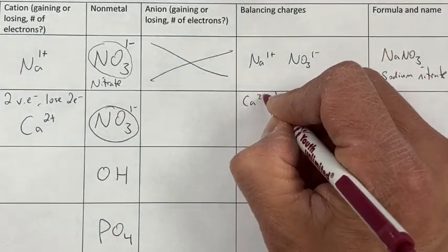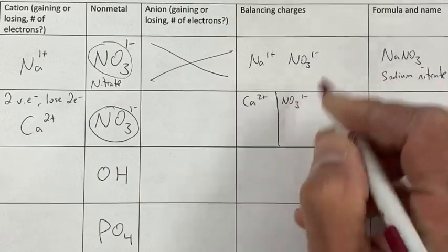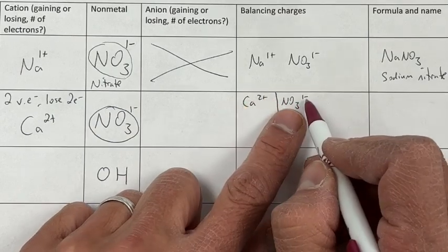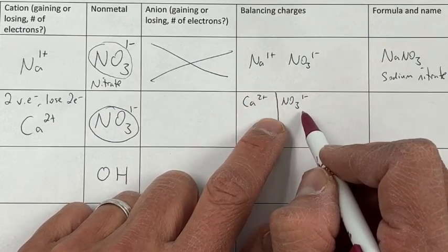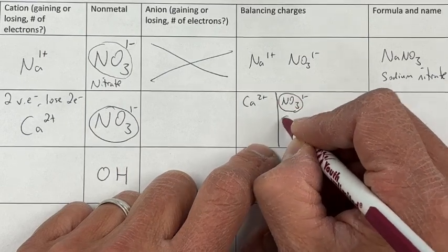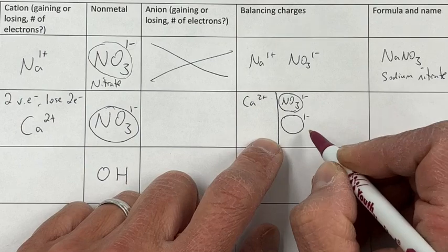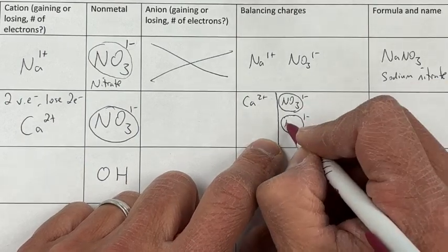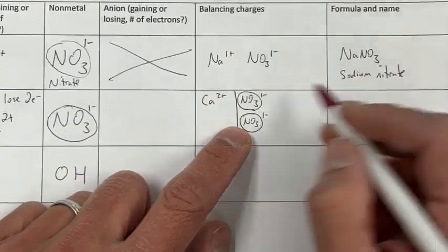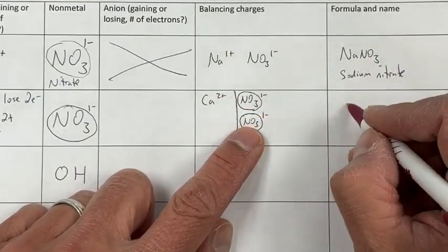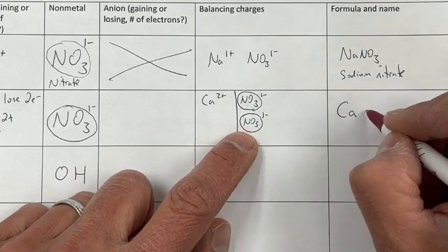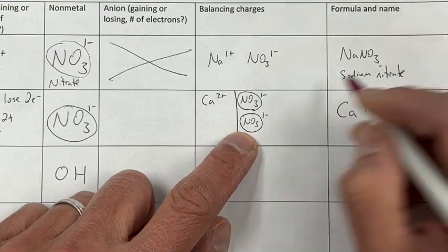Well, if I have Ca2+, NO3 1-, and I look at the charges, well, this has got 2 positive charges, this is 1 negative charge. I need more negative charges. Think of this whole thing as a group. All I gotta do is add another group. I don't even have to write it in there if I don't want to. Okay, and so there's 2 of them now. 2 pluses, 2 minuses. That means I have Ca, imaginary 1 there, NO3, there's 2 of them.